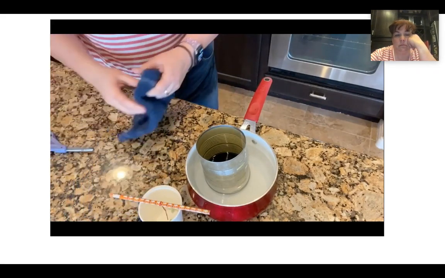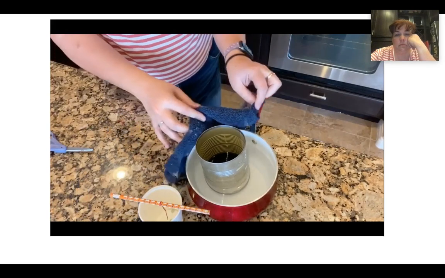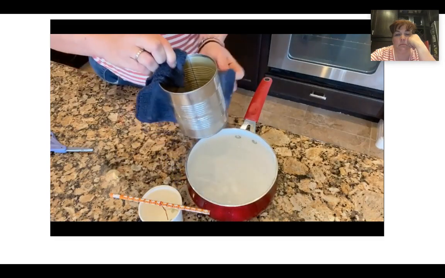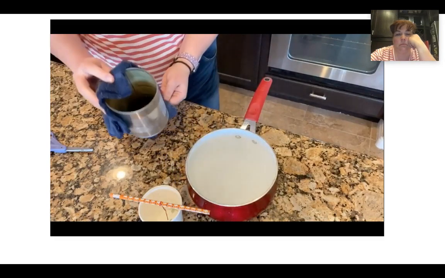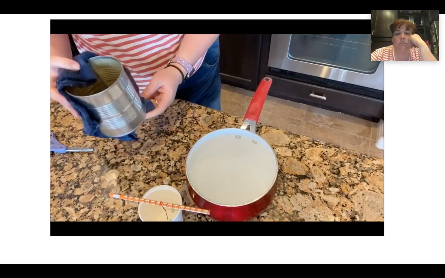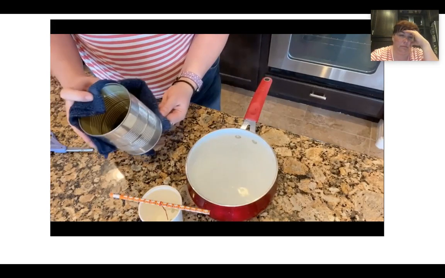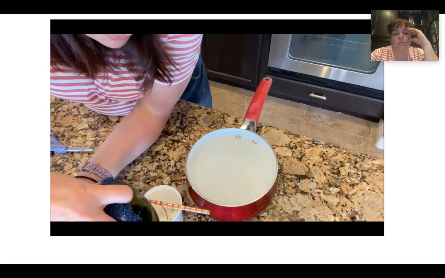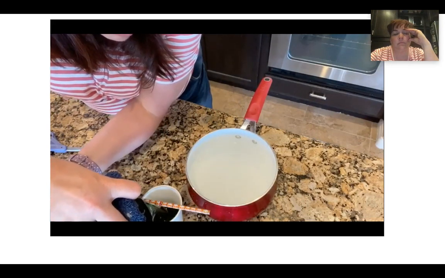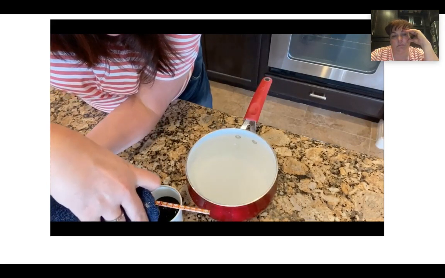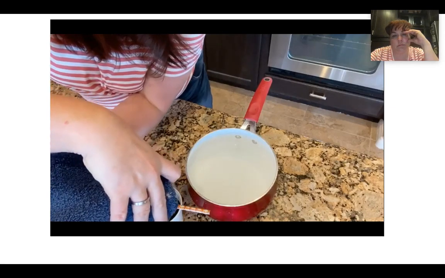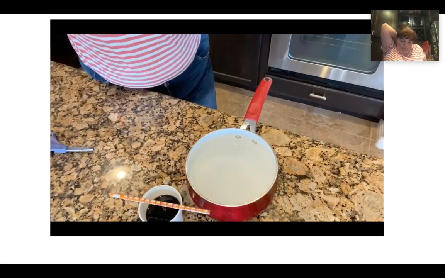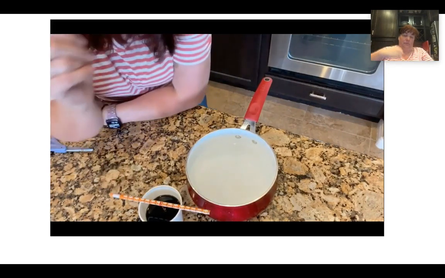Okay, so now I am going to carefully pick up the can because it does have some heat, thermal energy transferred into the can as well because it's metal. Okay. And let's pour it in and hope I don't make a mess. Okay, we just needed one.